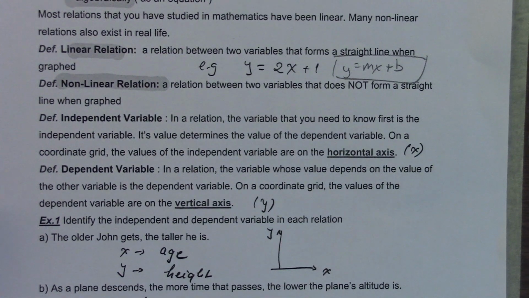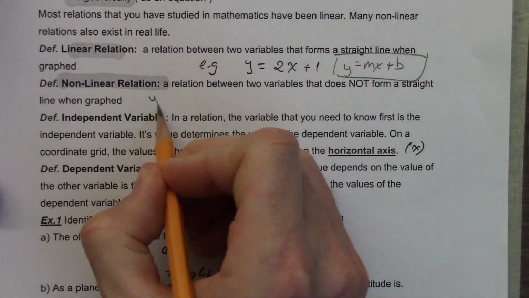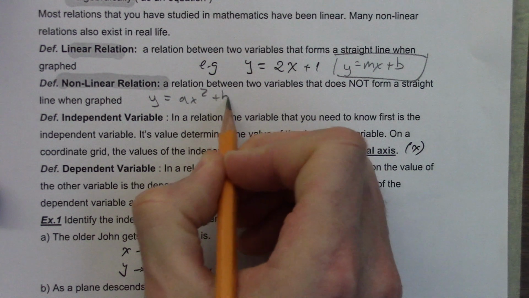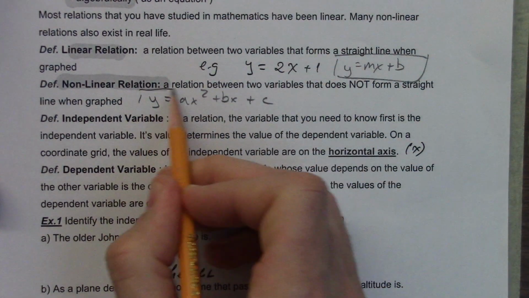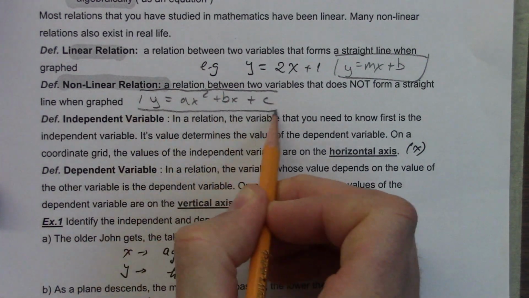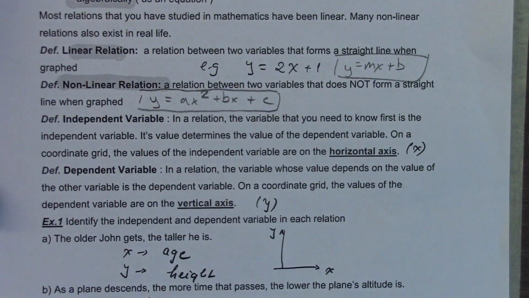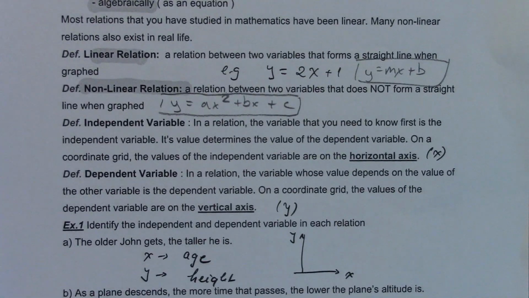Next, we have nonlinear relations. A nonlinear relation is a relation between two variables that does not form a straight line when graphed. An example of that, Rudy, if you can tell me, do you remember what the equation is for a quadratic based on the videos that we've watched now? Very, very good. You remember that, okay? That is huge, and very important. If you can store that in your memory, it's going to be of value for years to come. Okay, that is your standard form.